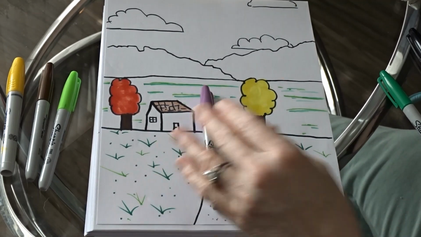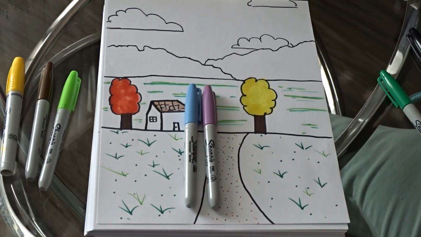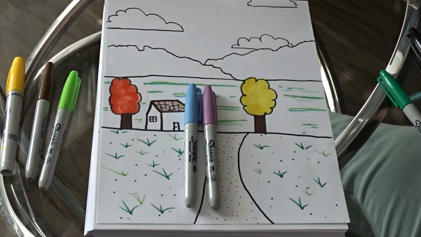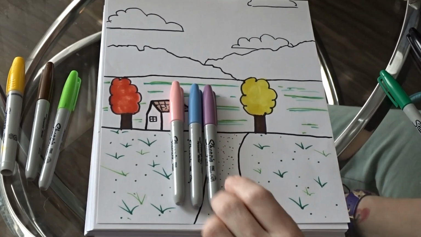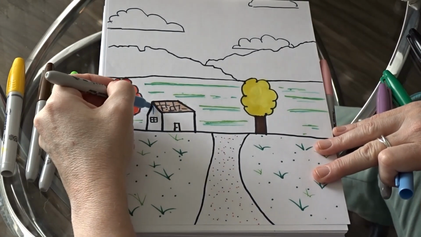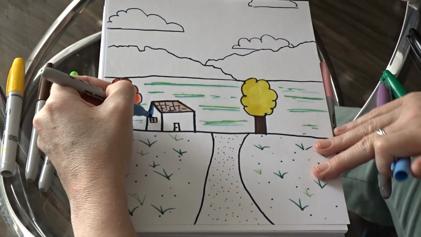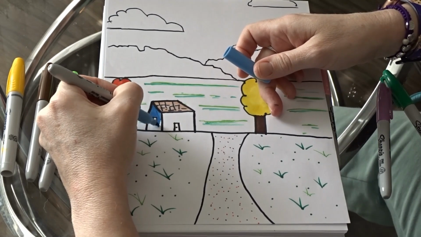Let's see, here's our choices. We could do kind of a purplish color. We could do kind of a bluish color. Or we could do a pinkish color. What color do you guys want? Just kidding, I can't hear you. I'm gonna go with blue. And I'm gonna color my house blue. I did a lighter blue so it wouldn't be so dark and end up looking almost like black.